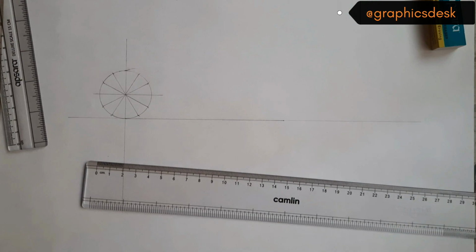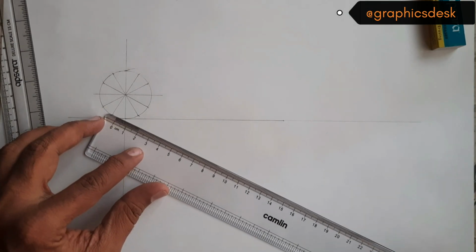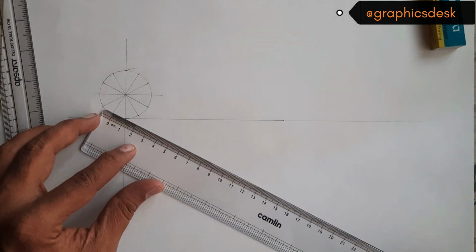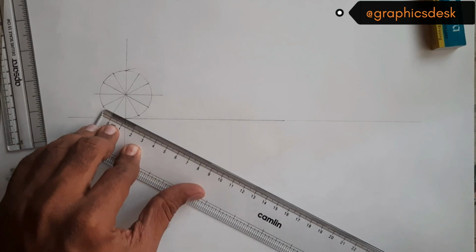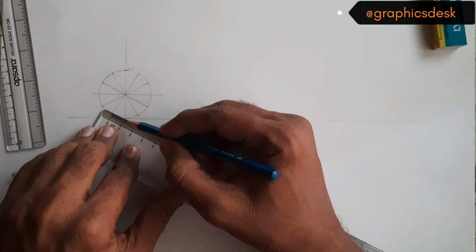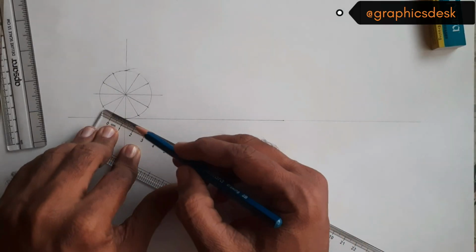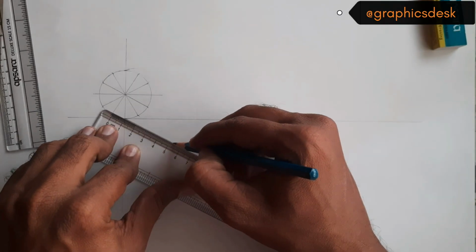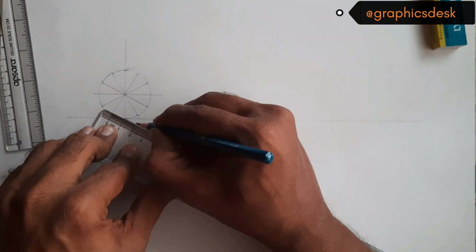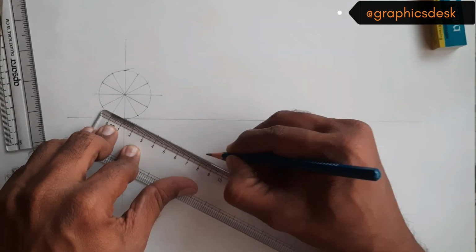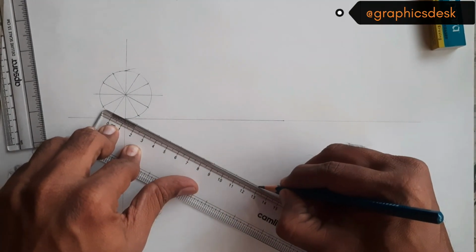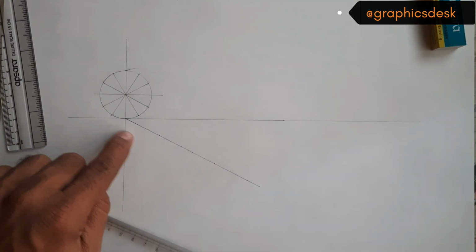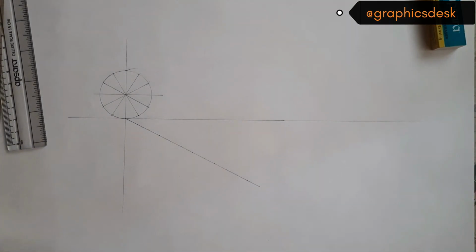What we'll do is take any inclined line at any angle and mark 12 equal parts on it. Right, so this is the line and 12 equal parts.